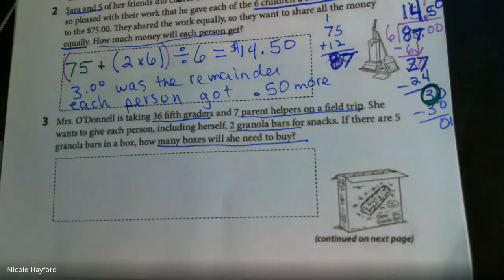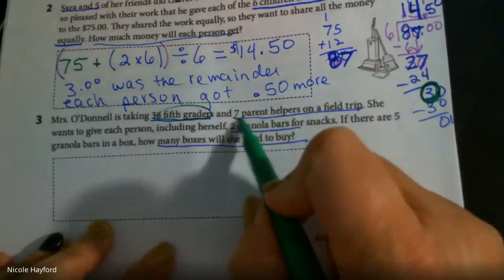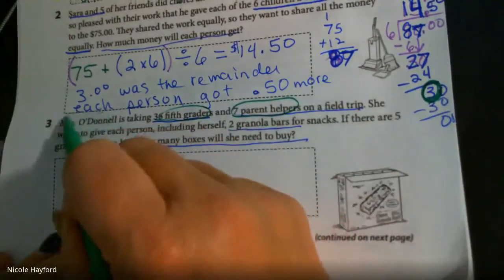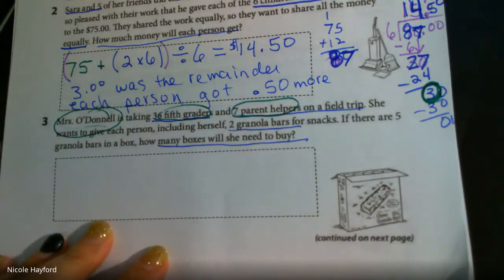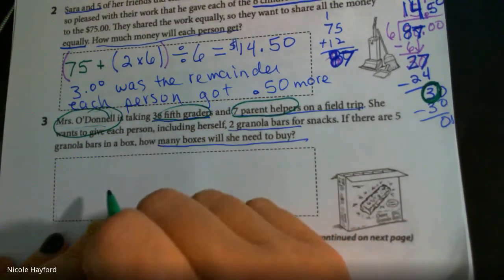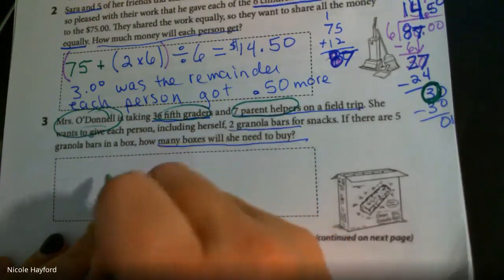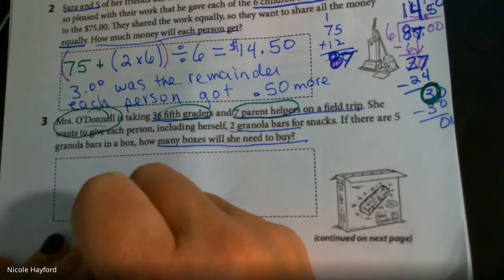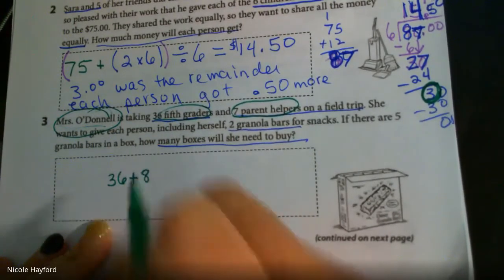We've got 36 fifth graders, 7 parent helpers, and then Mrs. O'Donnell, right? So it's 36 plus 7 plus 1. So 36 plus 8 adults, right?